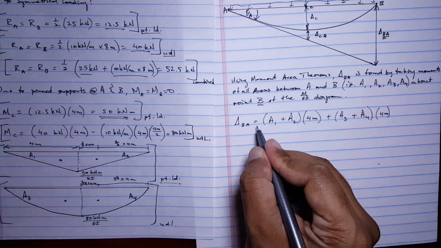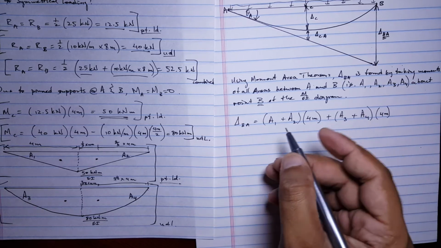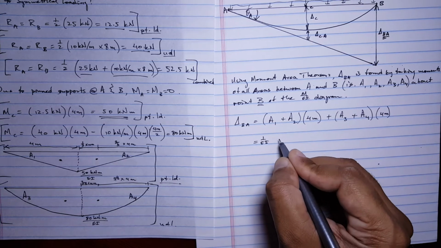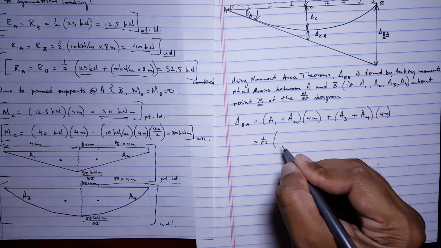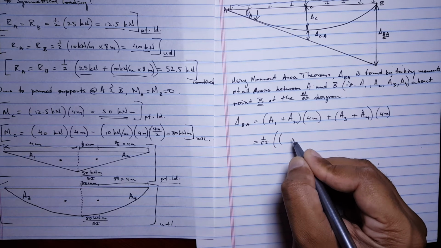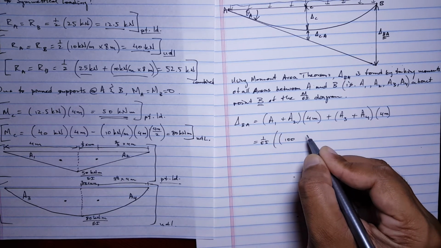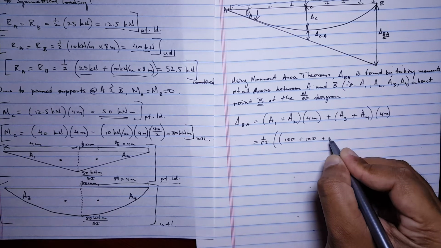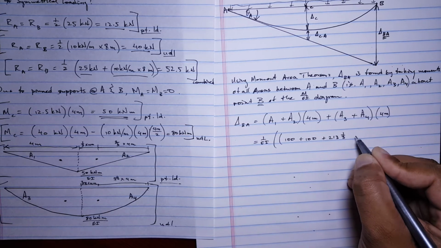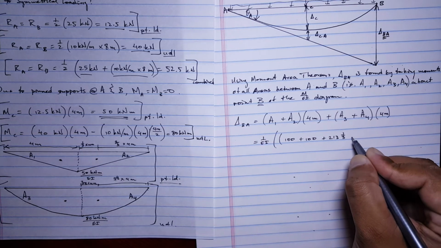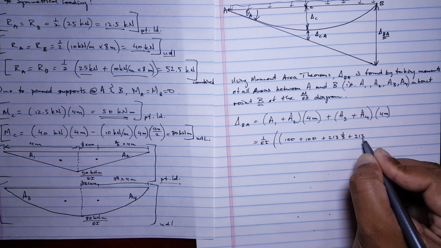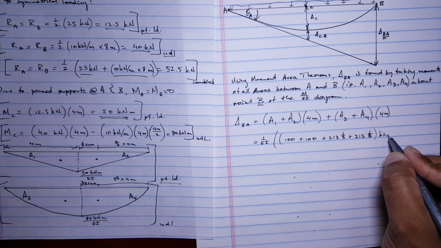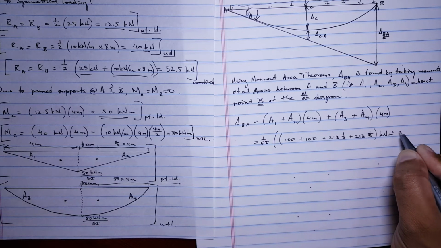So substituting the values and factoring out 4 meters, this works out to be 1/EI times, I think I need to open 2 brackets here, 100 for A1, plus 100 for A2, plus 213 and 1/3 for area 3, and the same thing for area 4, 213 and 1/3, kilonewton meter squared.